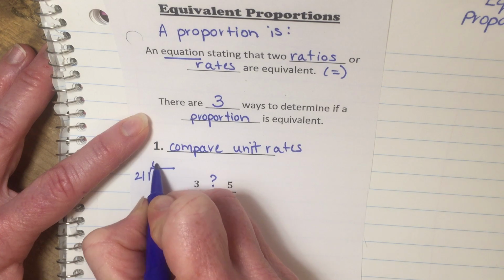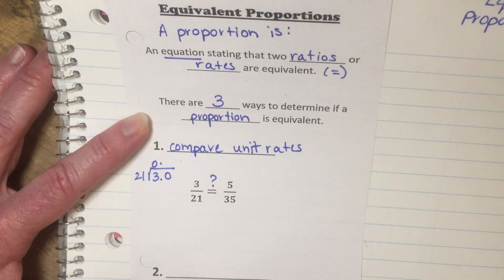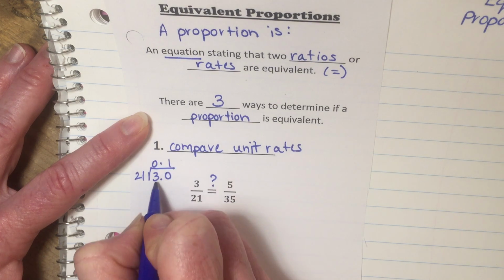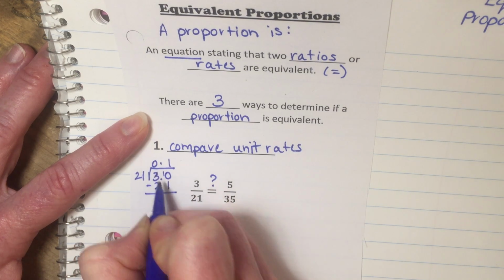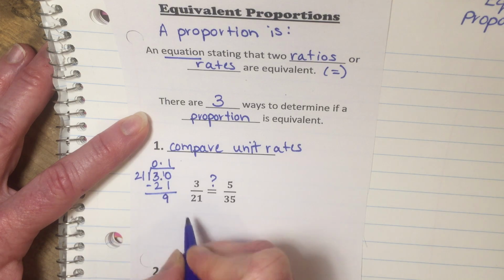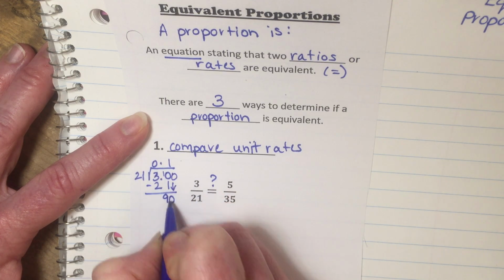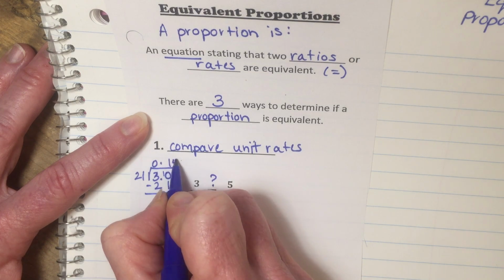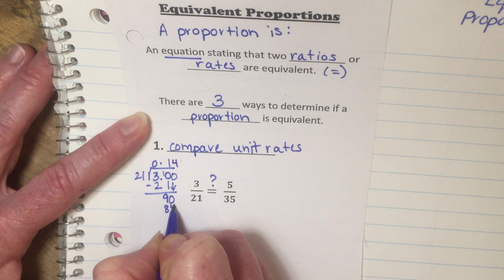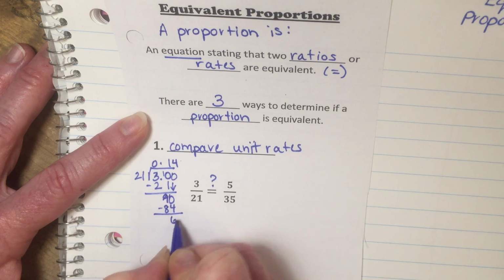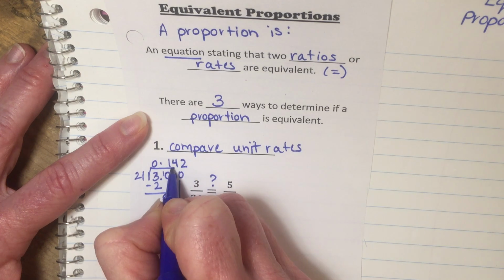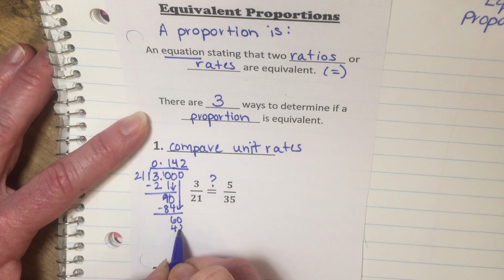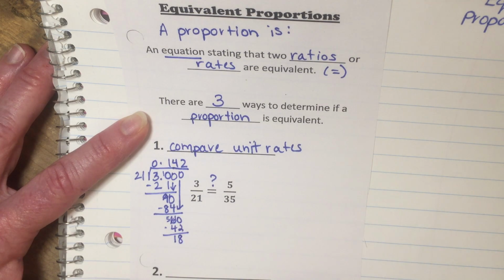21 won't go into 3, so I'm going to add my decimal, move it up, add another 0. 21 will go into 30 once. When I subtract, to borrow, that's going to give me 9. I'm going to bring down another 0. 21 will go into 90 four times. 4 times 21 is 84. When I subtract, I get 6. Bring down another 0. 21 will go into 60 two times. 2 times 21 is 42. Again, when I subtract, I get 18. I'm going to stop there because I've already gone 3 decimal places.